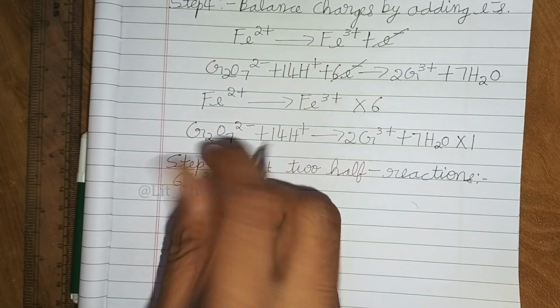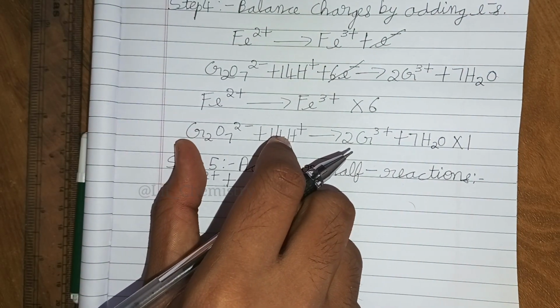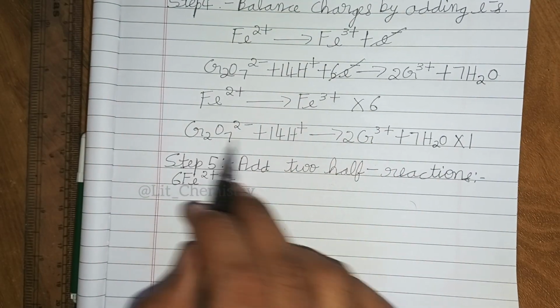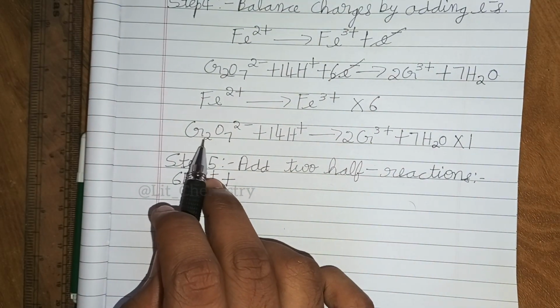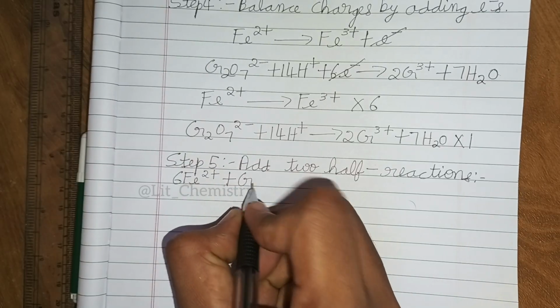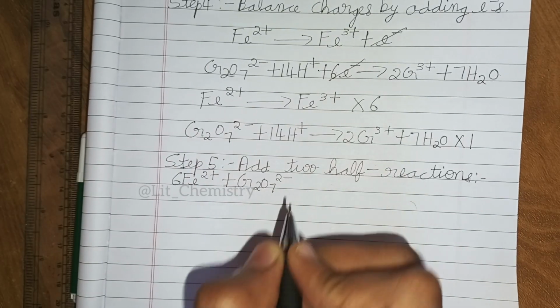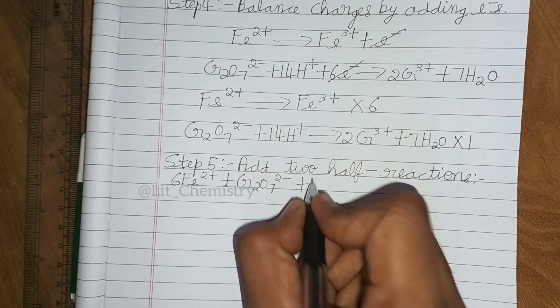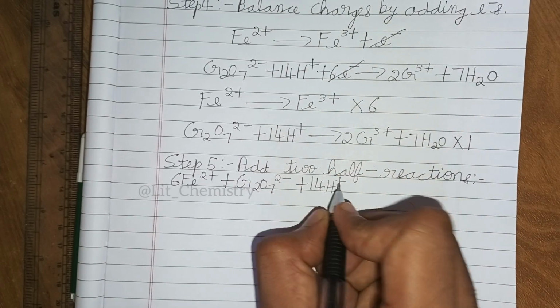First we are going to write the left hand side, the reactant side, then we'll write the product side. So on the left hand side we have 1 into Cr2O7 2 minus, which is Cr2O7 2 minus, and 1 into 14H plus, which is plus 14H plus.